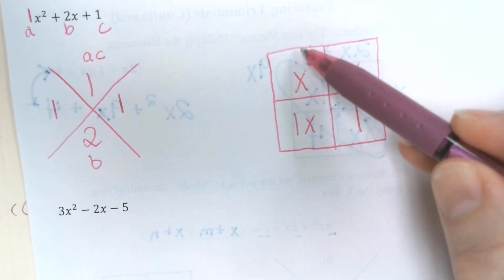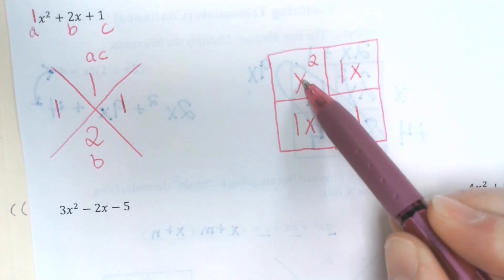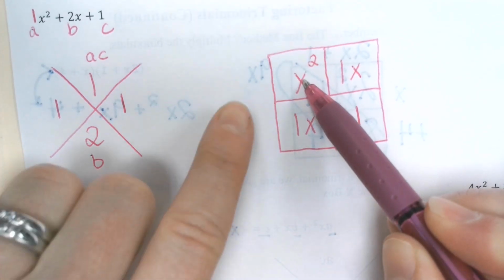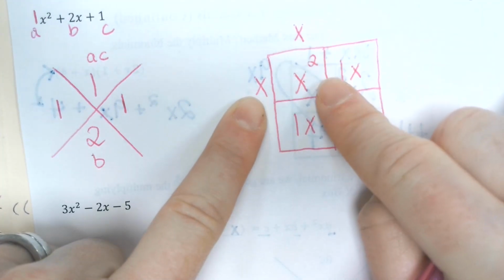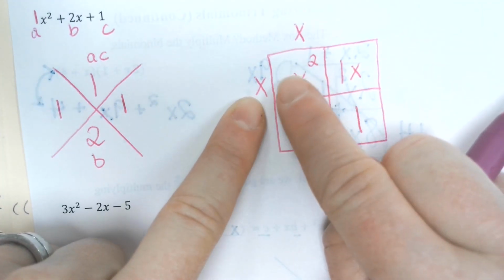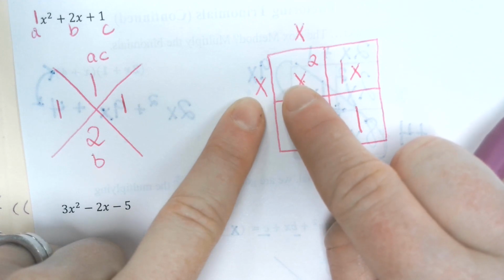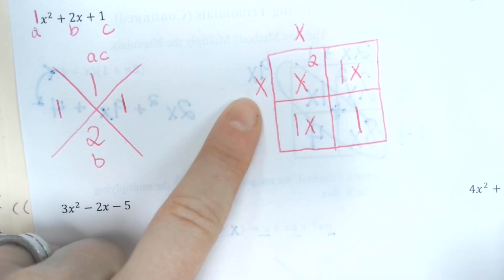So let's factor. If this is x squared, then we know that these are going to have to be x. There's no guessing that because there's no number in front that we have to multiply to get it. We just know x and x make x squared.